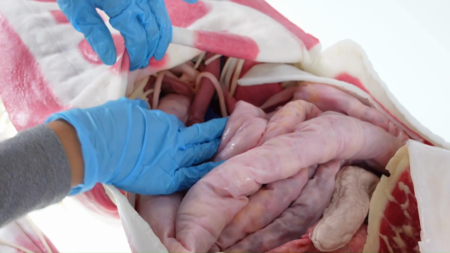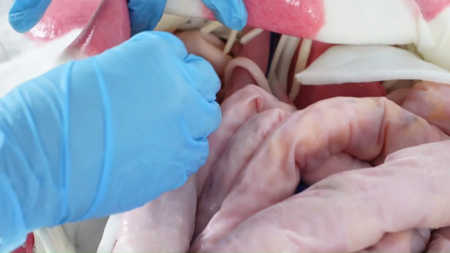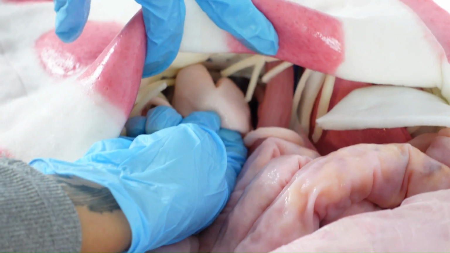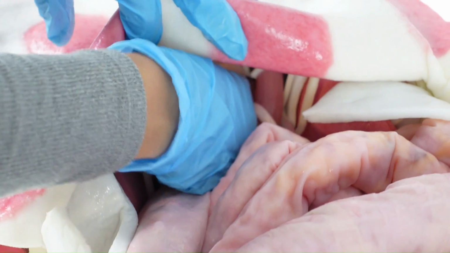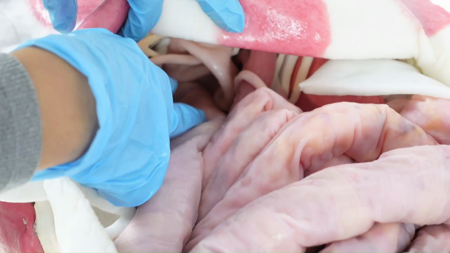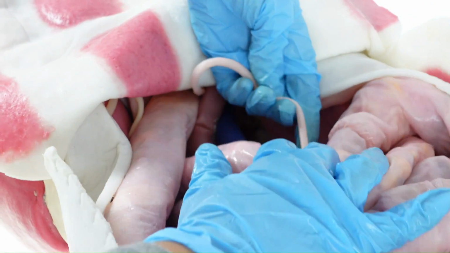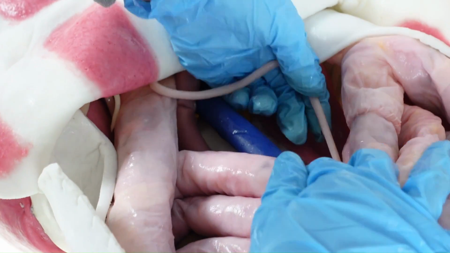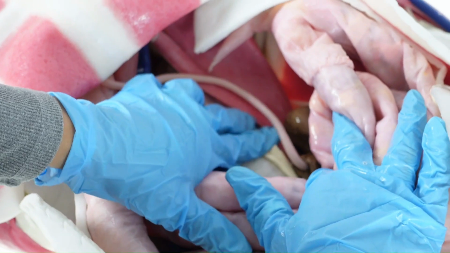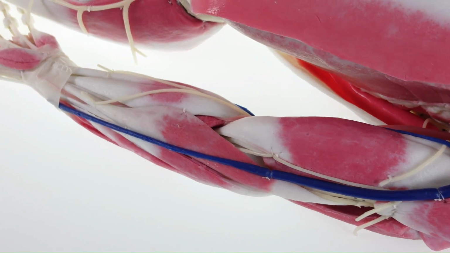SynDaver models are offered in both male and female. Male units have a prostate present, while female units will have a uterus with fallopian tubes and ovaries. The bladder is present with ureters that connect to the kidney. Limbs are also sold separately.